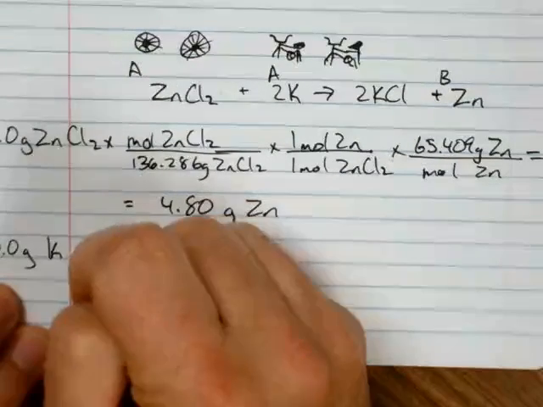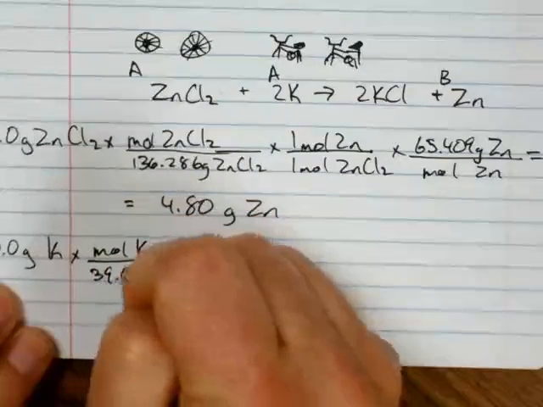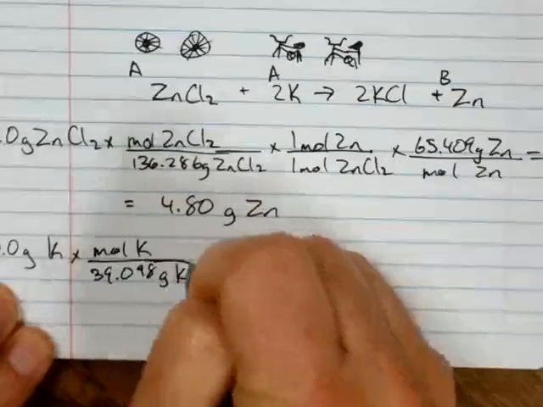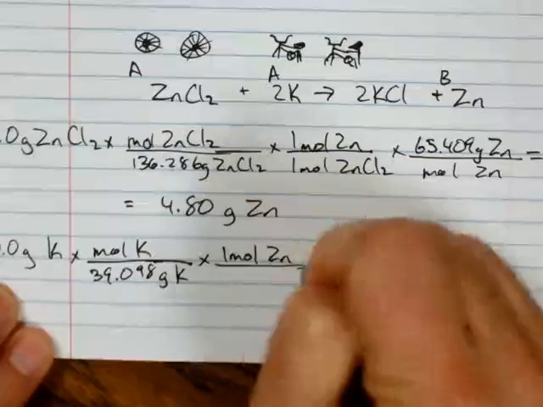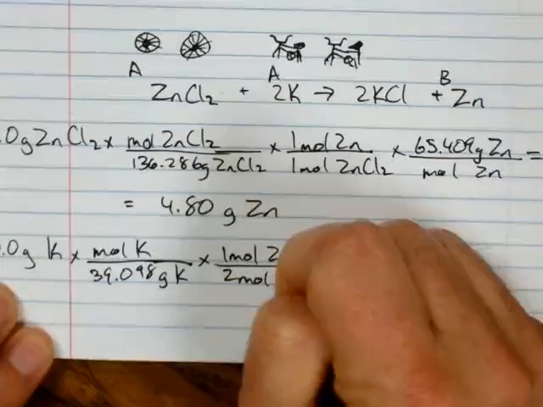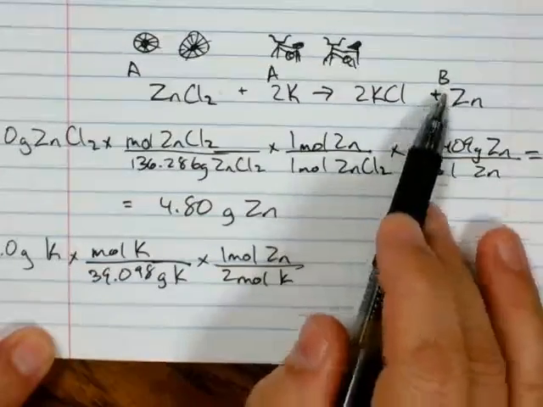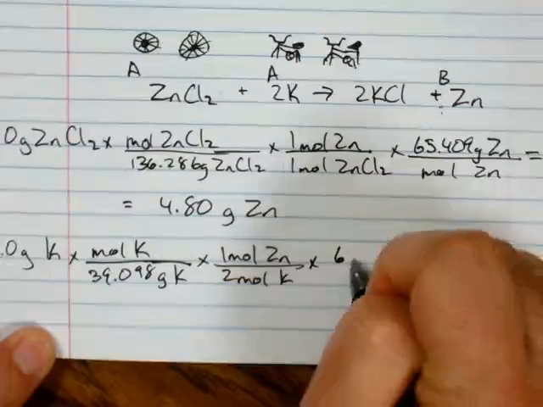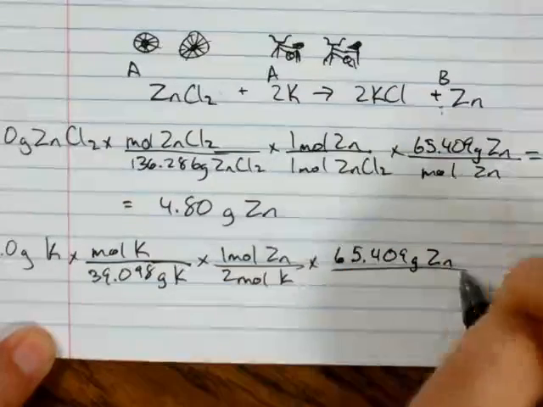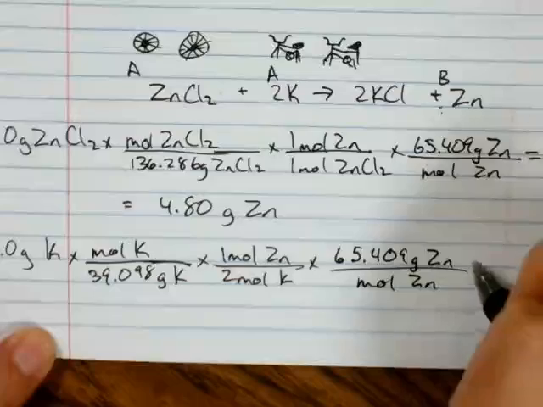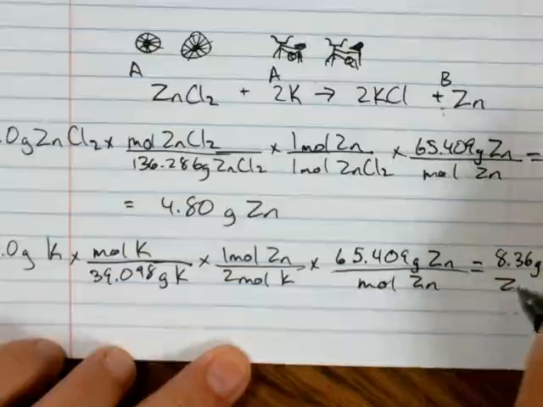We do the same thing with potassium. 1 mole of potassium over the molar mass of potassium. Mole-to-mole ratio of B over A, which would be zinc over potassium, 2 moles of potassium. We get the 2 from right here. The 1, you would assume there's a 1. And then the molar mass of zinc. And that gives you 8.36 grams of zinc.